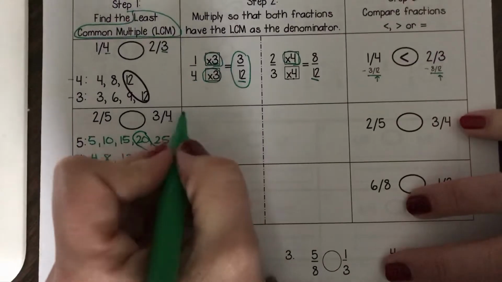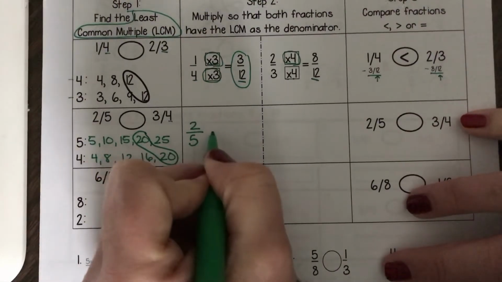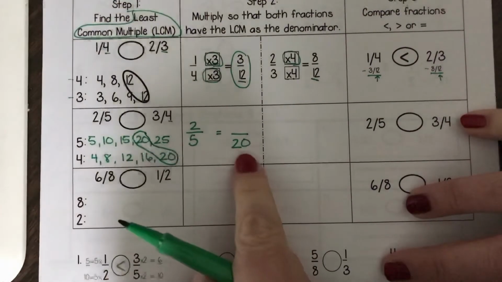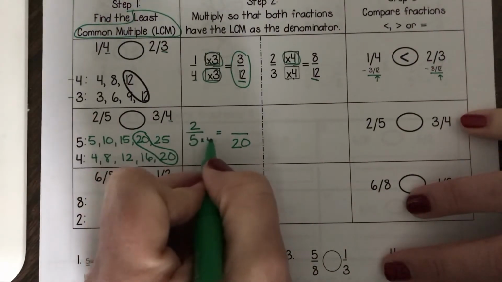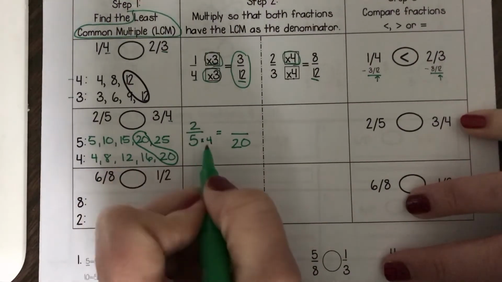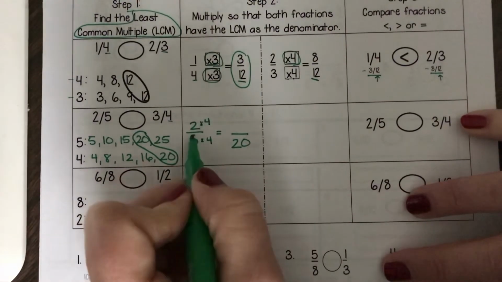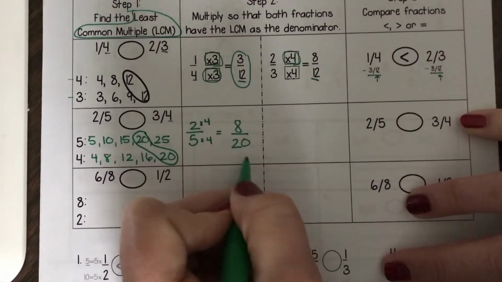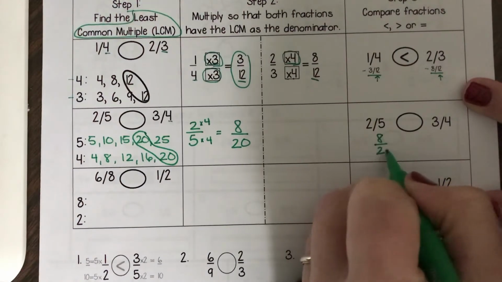So for this one, we're going to take 2/5 equals blank 20ths, because we know 20 is our new denominator here. And I know 5 times 4 will give me 20. If I do it to the bottom, I also have to do it to the top. So 2 times 4 is 8. So 2/5 is equivalent to 8/20ths, and I'm going to go ahead and write that right here.